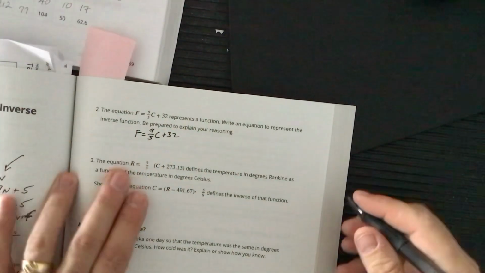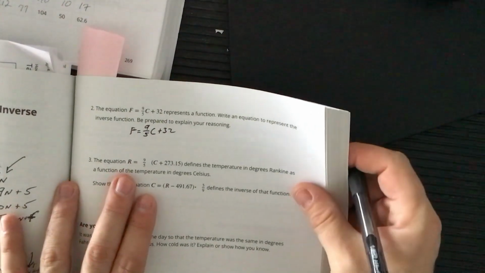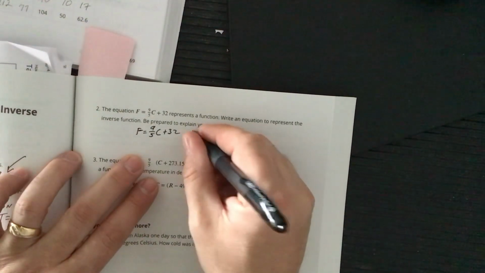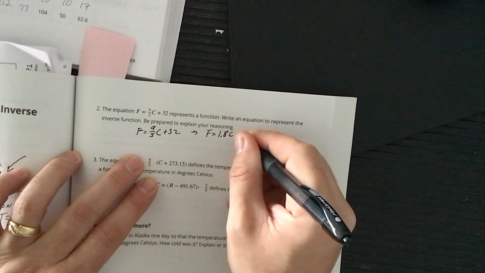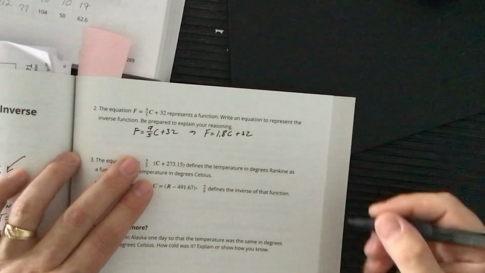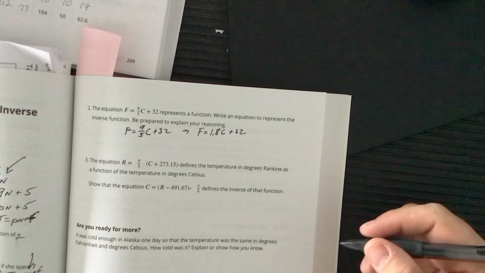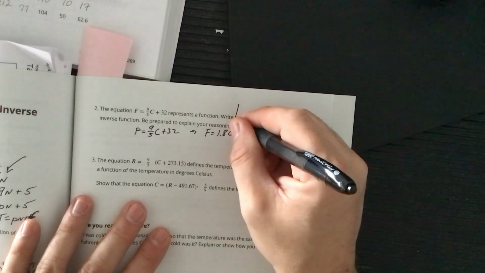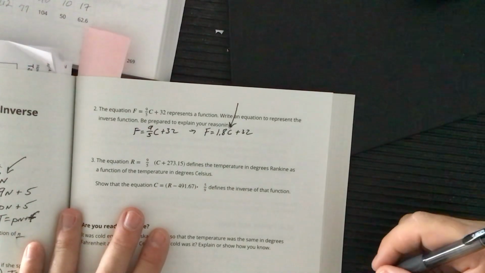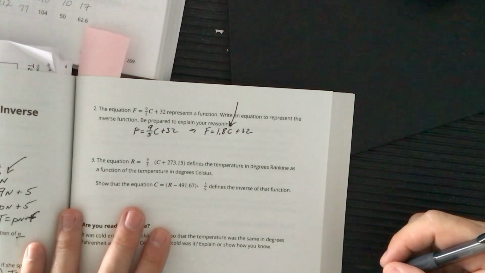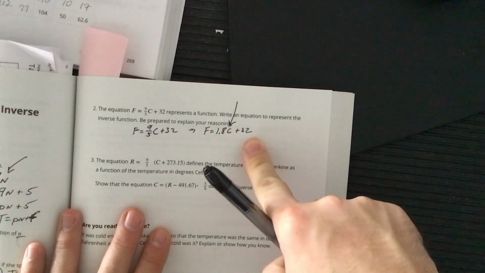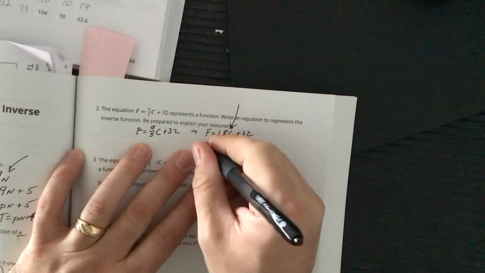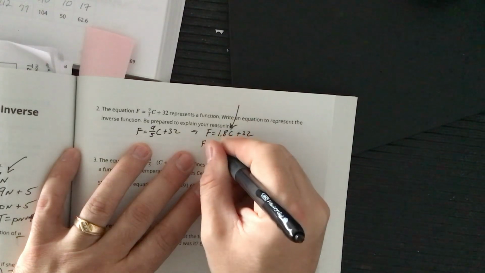So here's our equation. Again, you can use 1.8 if you prefer decimals. Otherwise, you take it times 9 plus, or divided by 5. So I need to solve this for C. So what do I have to do first? What do I got to get rid of? 32. How do I get rid of a positive 32? Subtract. So I got to subtract 32 from both sides.